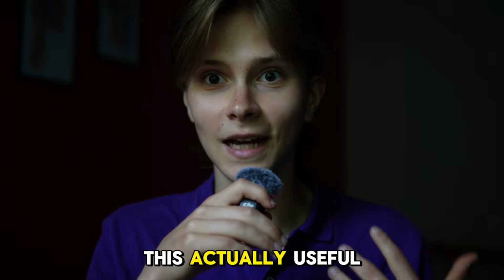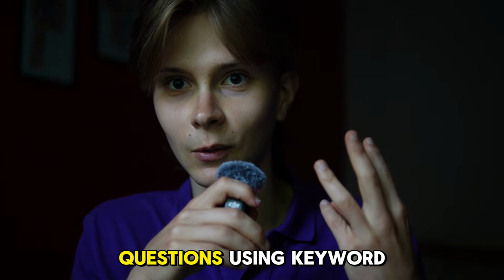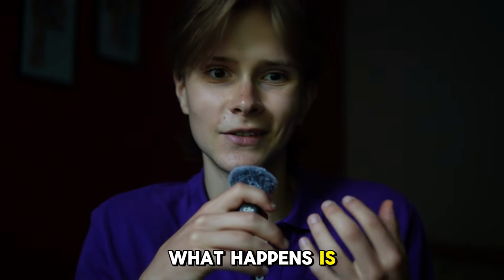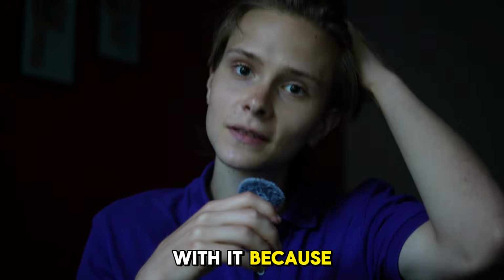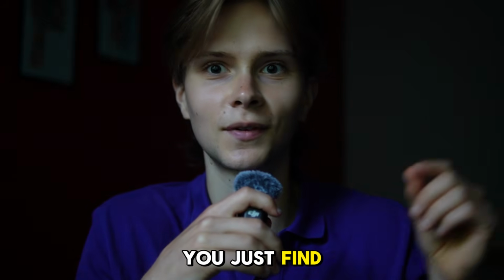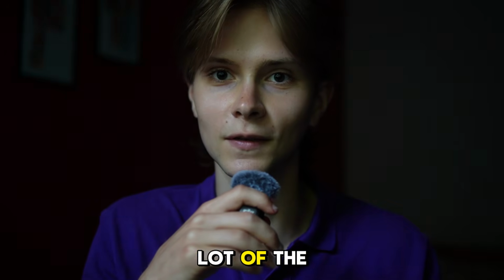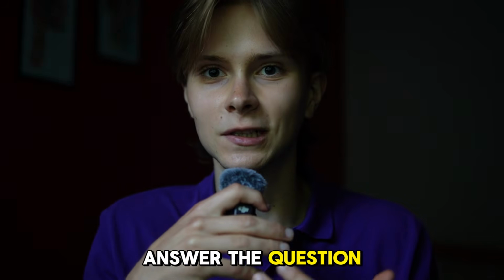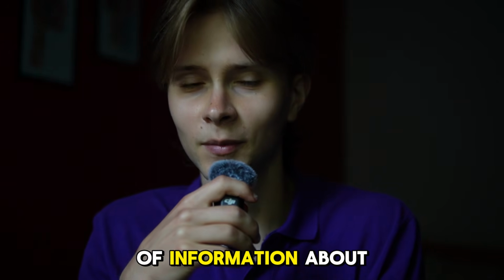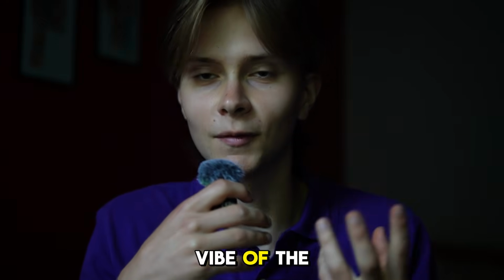Now, why is this actually useful? Well, it's for one simple reason. When you answer the other three questions using keyword scanning, then essentially what happens is you get an understanding of the passage. You familiarize yourself with it because, of course, keyword scanning, it's not like you just find the keyword and that gives you the answer. You still have to read quite a bit of the passage a lot of the time. Also, you're going to have to be skimming the passage during that time. And as you answer the question, essentially, you're going to pick up small bits of information about the passage. You're also going to pick up the general tone and vibe of the passage.